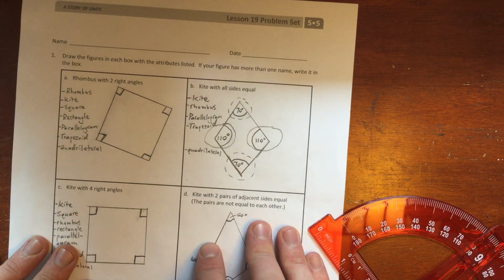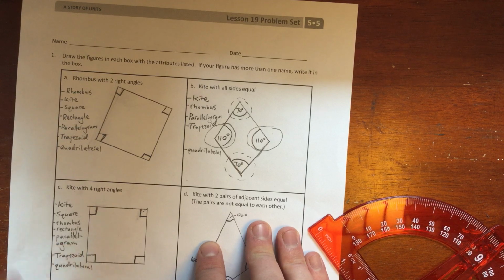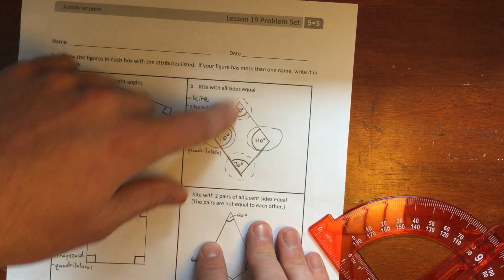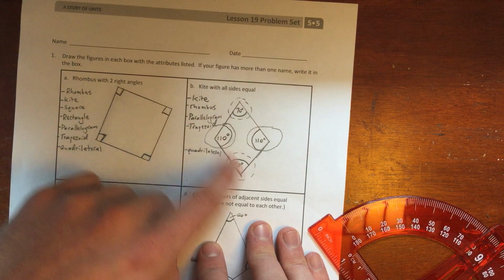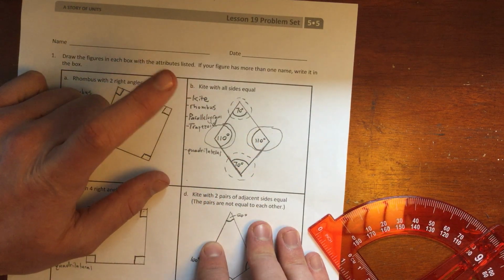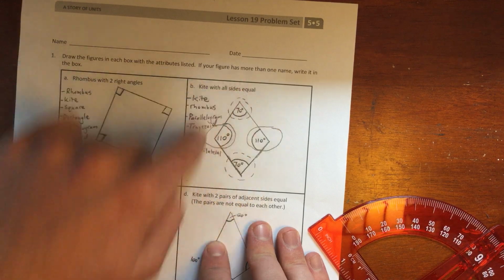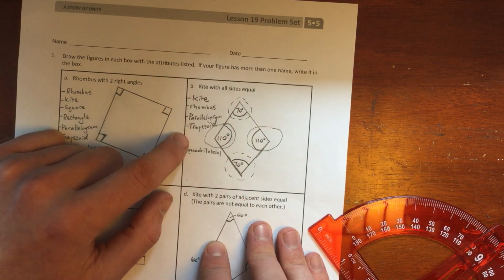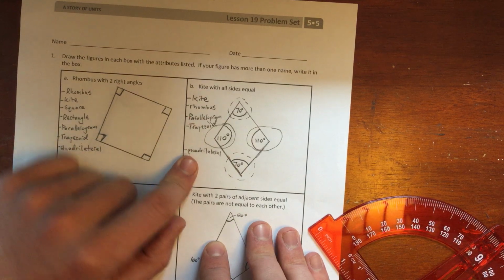If you don't have a ruler or a protractor, you can do the best you can with what you have. Remember, we're not requiring you guys to do that. So here I have my kite, and I drew sides that were next to each other that had the same length. And so then I know that this was a kite, and all those sides are equal. It is also a rhombus, a parallelogram, a trapezoid, and a quadrilateral.